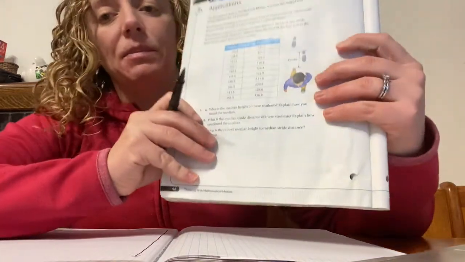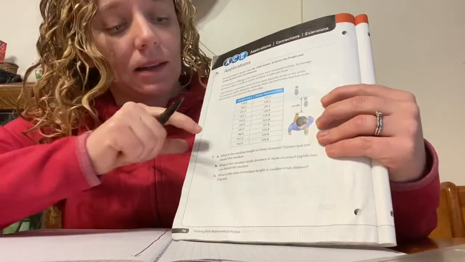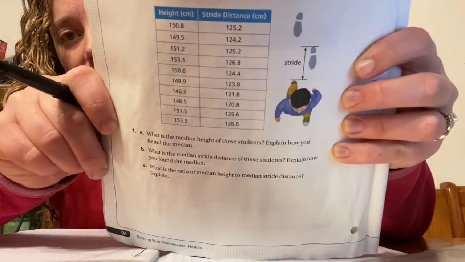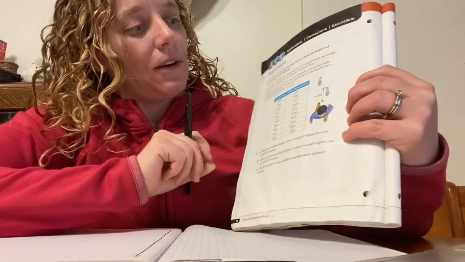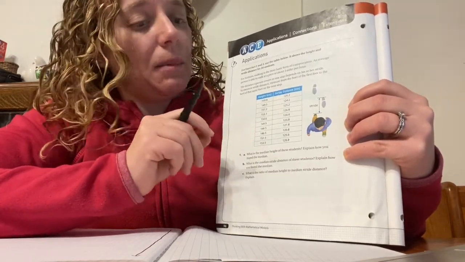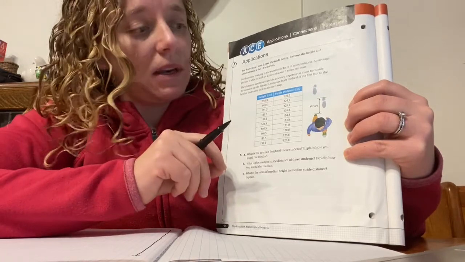Hi everyone, we are going to make a little scatter plot of some data. The data that I'm going to be using today is on page 96 in our Thinking with Math Models book, and I'm going to be doing question number 1, where we are looking at height versus stride distance of people taking steps. In this, we need to ask ourselves very first, before I start actually creating the scatter plot, is either one of these an independent variable versus a dependent variable?